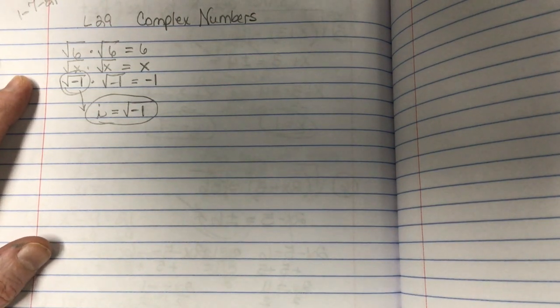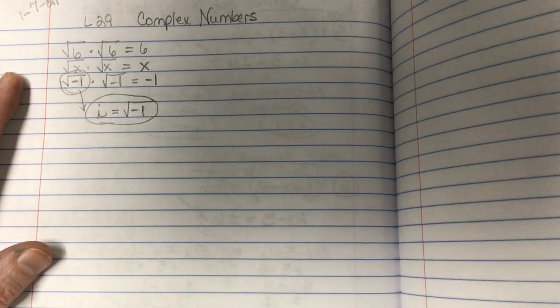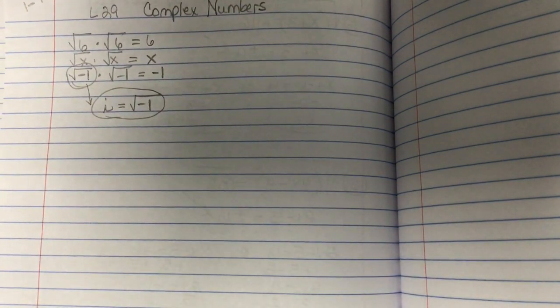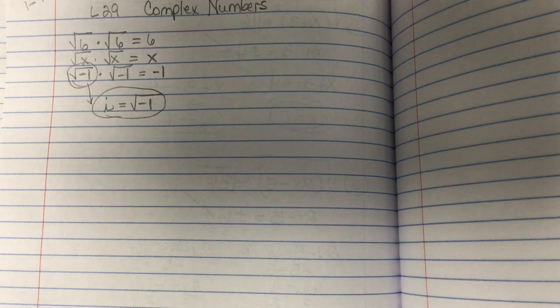Now, i, as long as it's by itself, works like a variable, but you have to recognize, and that's where it's a little weird, because it looks like a variable, but it's not a variable. It's a number. Let me give you an example. If I say what's x to the 4th, well, all you can do with it is x times x times x times x. But if I say what's 2 to the 4th, then you go 2 times 2 times 2 times 2 is 16. Well, i is going to be the same way. You can take i and raise it to a power and get an answer because it's not a variable.